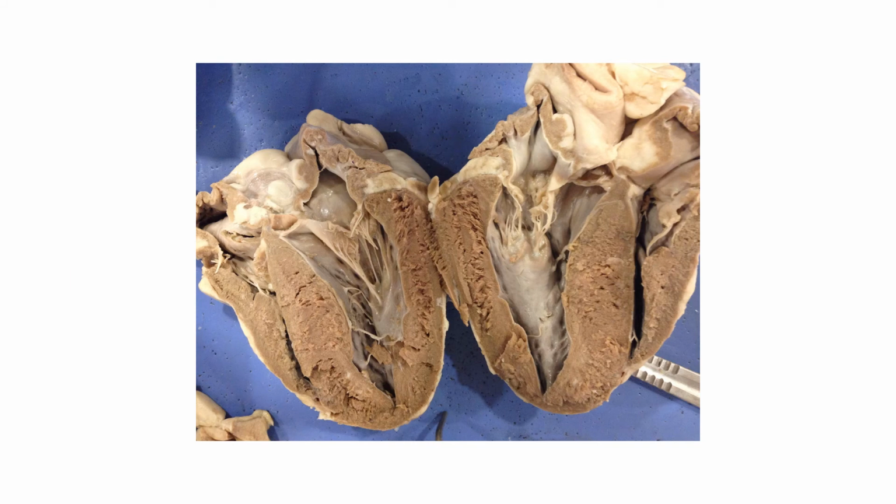Here is the heart again, filleted open. I encourage you to test yourself. Find the left versus right chambers. Your starting point is always the IV septum that I'm highlighting now. Your next step is always to compare the thickness of the ventricular walls with each other. So the thicker one would be the left side, and here's the other half of the heart that you can compare the ventricular walls to.